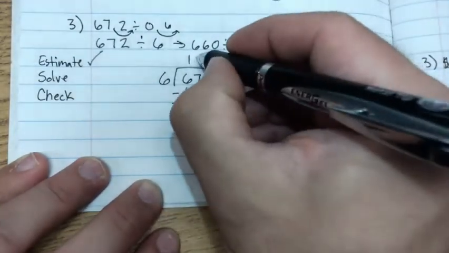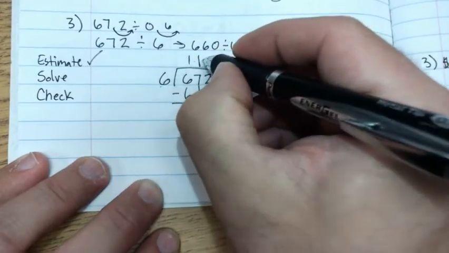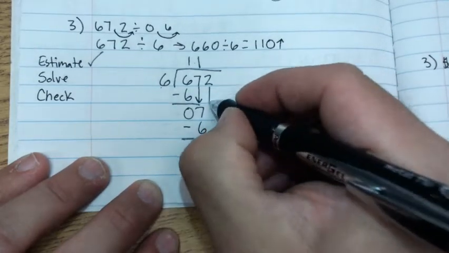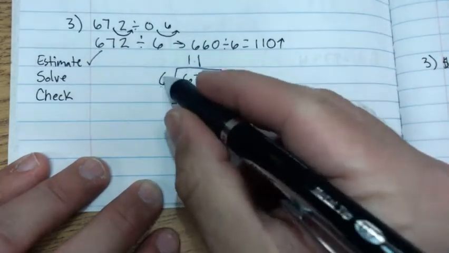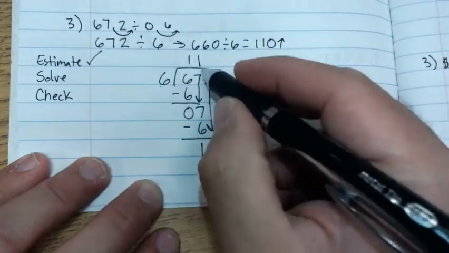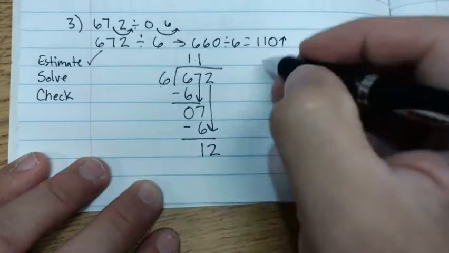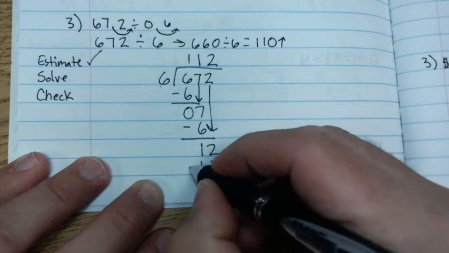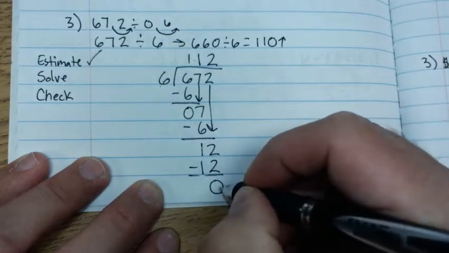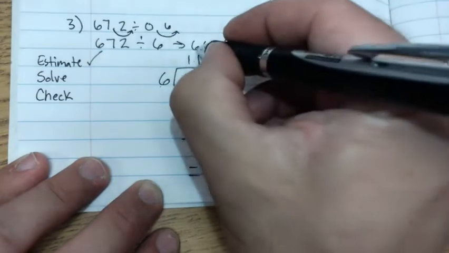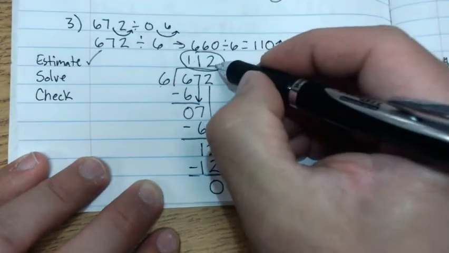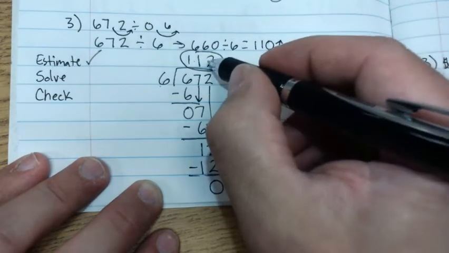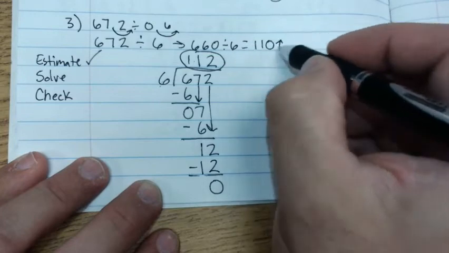6 divides into 7 one time. 6 multiplied by 1 is 6. Subtract to get 1. Bring down the 2. Divide, multiply, subtract, bring down. 6 divides into 12 two times. 6 times 2 is 12. 12 subtract 12 is 0. Since I have a 0, that means I'm done dividing. I have an answer of 112. Now, when I compare that to my estimation, it's close to 110. In fact, it's just a little bit greater than 110, just as I predicted.